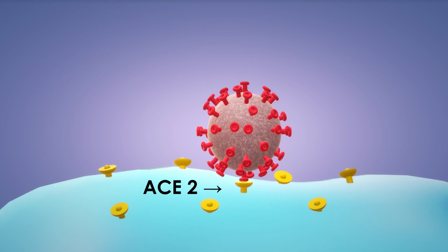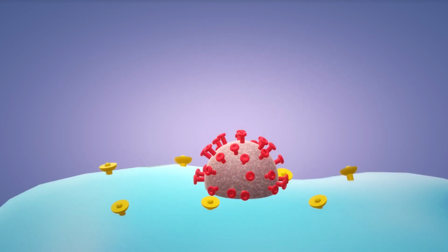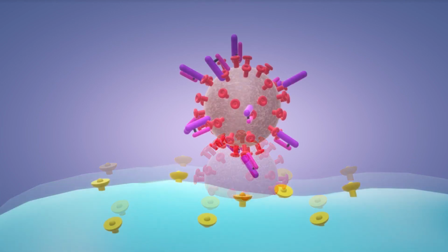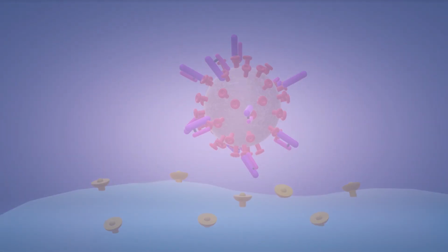This receptor is found in the membranes of human cells, more specifically in the lungs, kidneys, blood vessels, and intestine. Therefore, the binding between the spike proteins and the receptor is key to COVID infection. Therefore, generating specific antibodies that recognize the spike proteins of the virus could indeed stop COVID-19 infections.